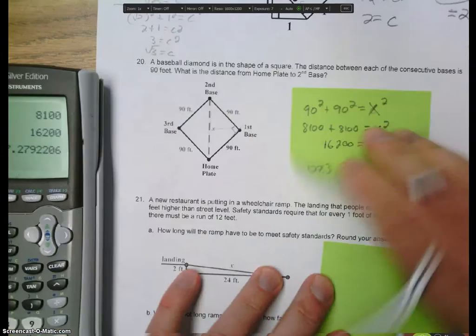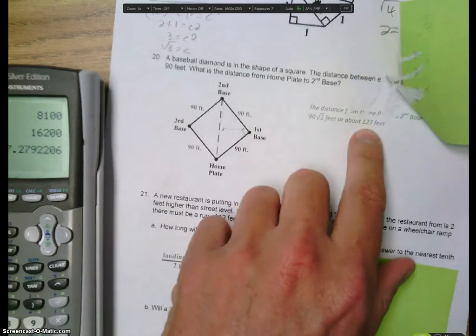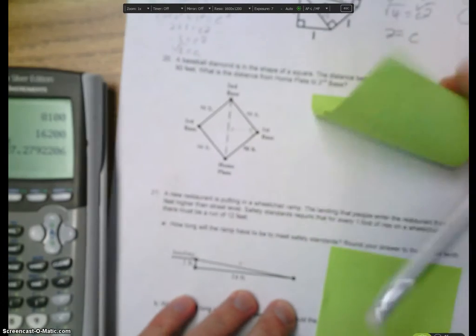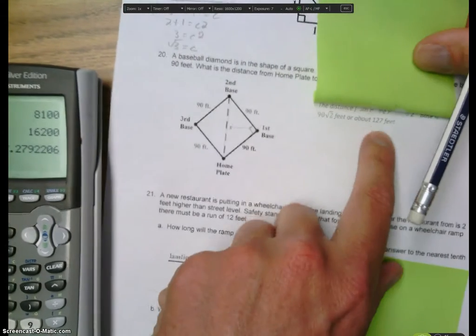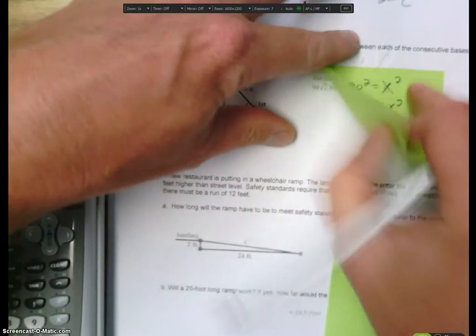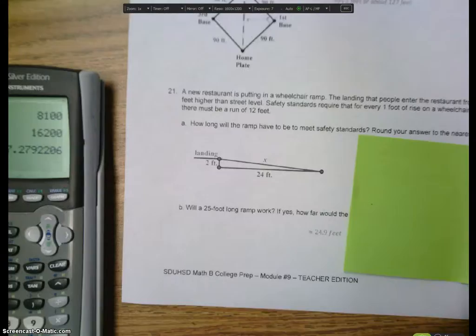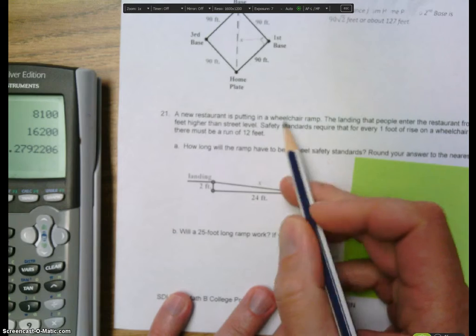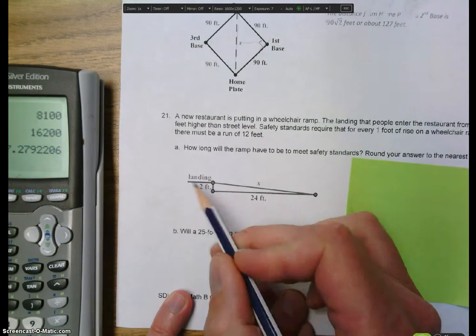Let's see if we're right. Oops. Yes, 127.6. They say point nothing. They just say 127 feet. Okay, last problem after I tear the page in half. Okay, wheelchair ramp. Landing, this is the landing here.